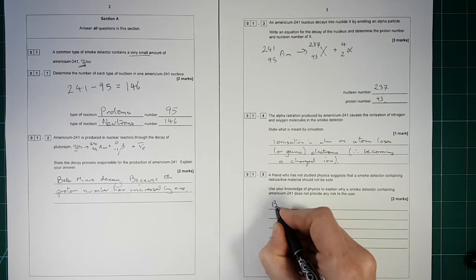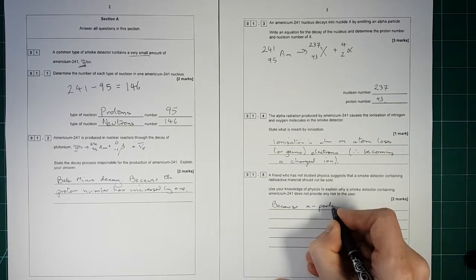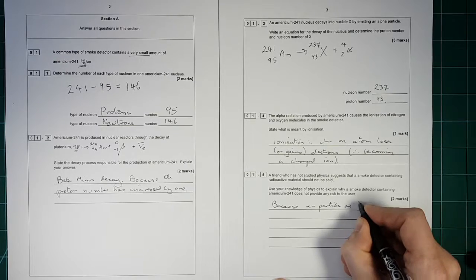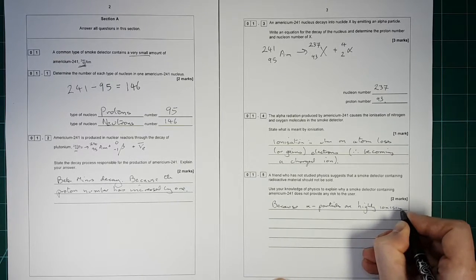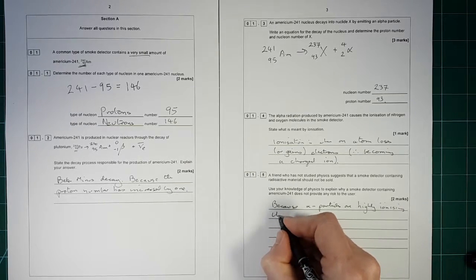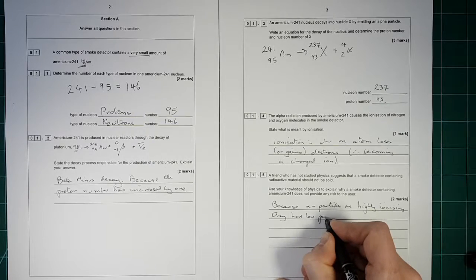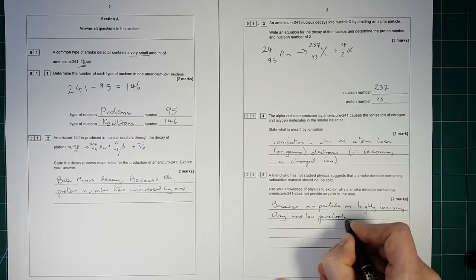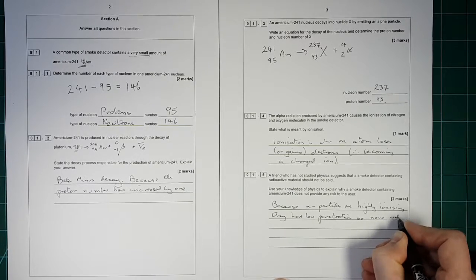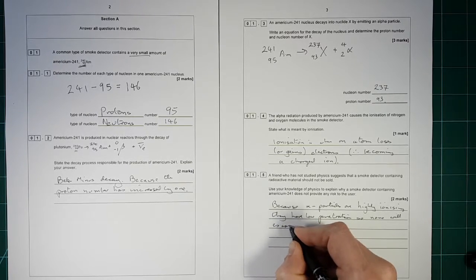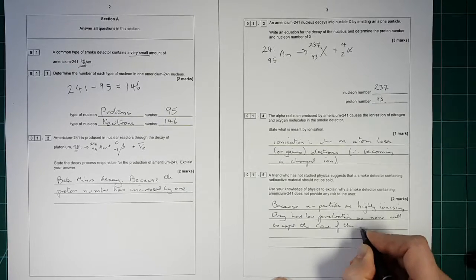So because alpha particles are highly ionizing, they have low penetration, so none will escape the case of the detector.